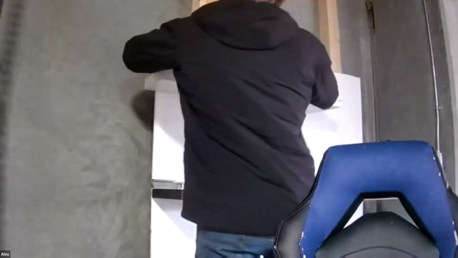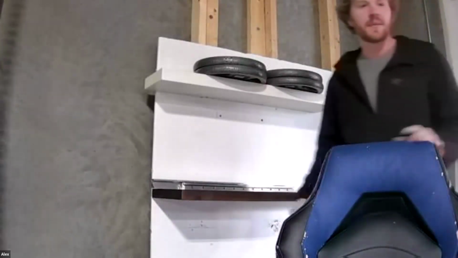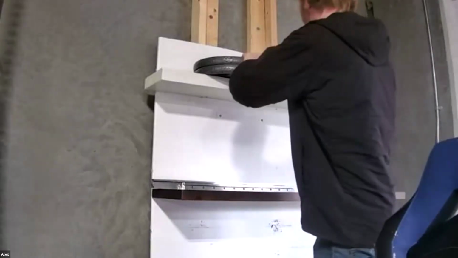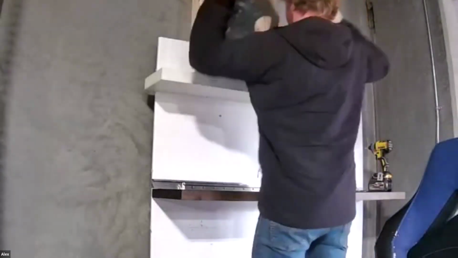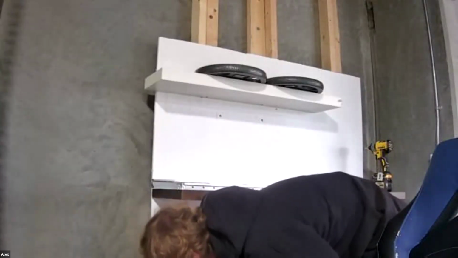You can see that's 100 pounds there and really isn't moving at all, right? So yeah, took two off. And yeah, so you can see it's simple, quick, easy to use, and provides a lot of rigidity and a lot of strength because of those weight distribution efficiencies.